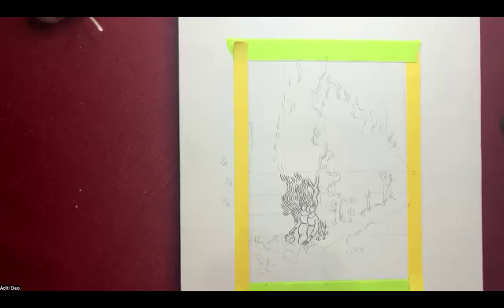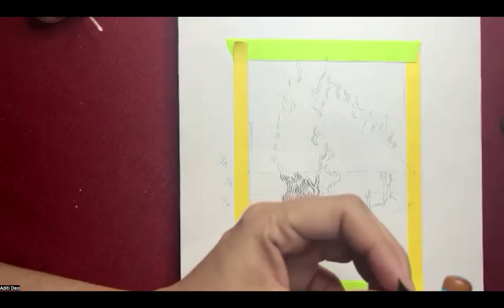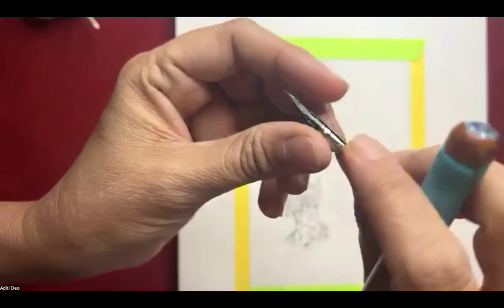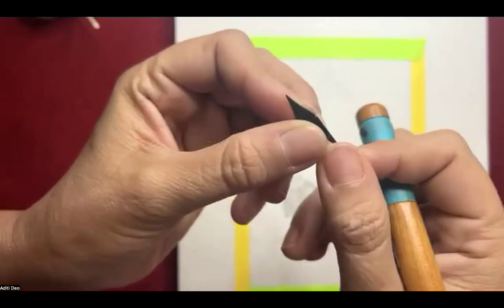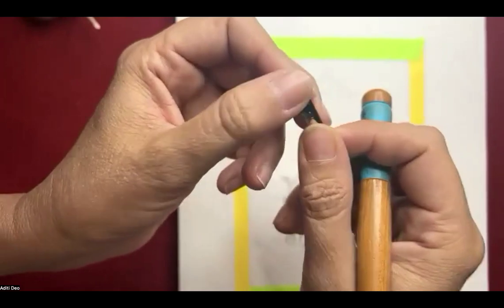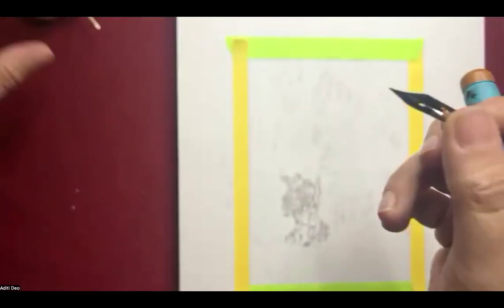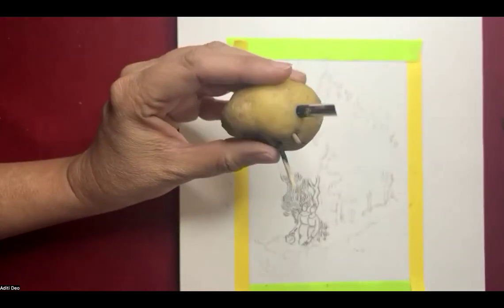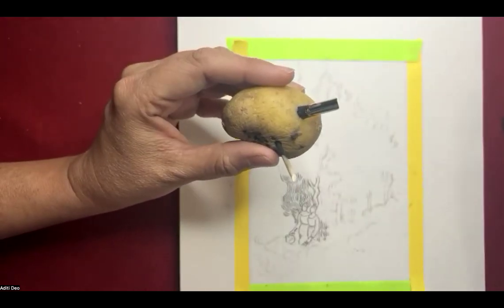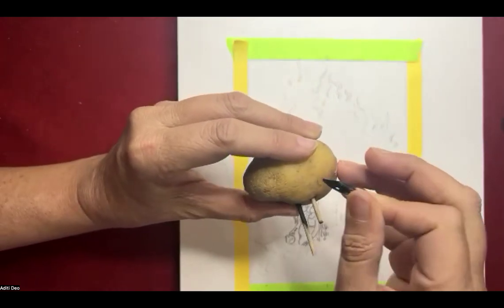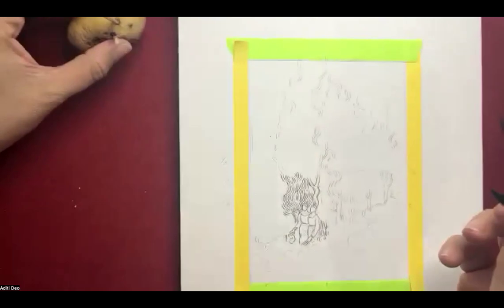Now, once in a while, people who are using a nib, please wipe your nib, because as you can see, my nib, I've been using this for the whole week. It gets coated with the ink, and I can remove the ink by putting it in a potato and allowing the starch to dislodge it a little bit. But beyond a point, even that potato starch doesn't work.